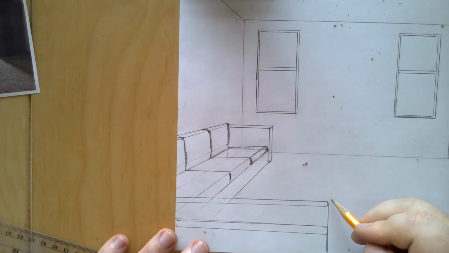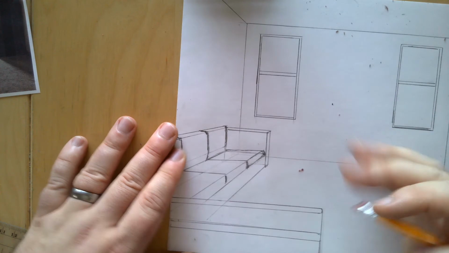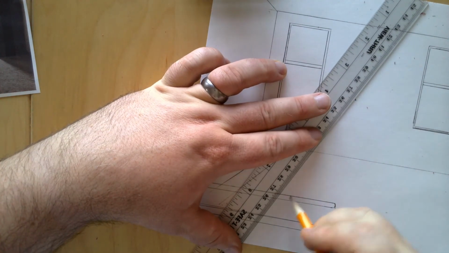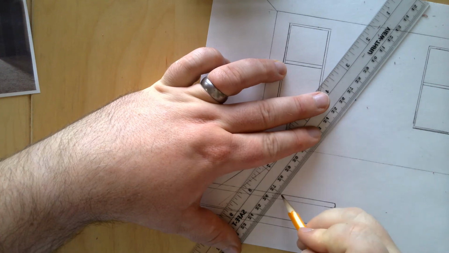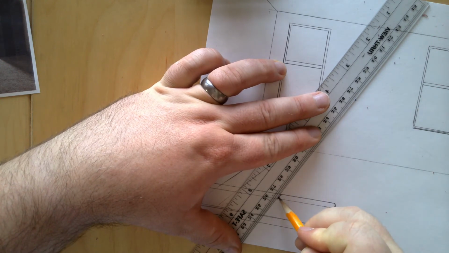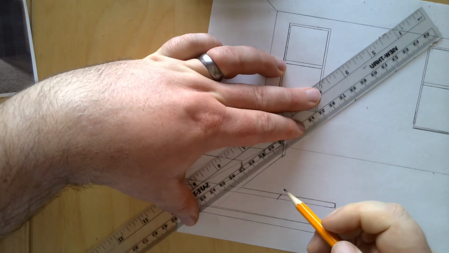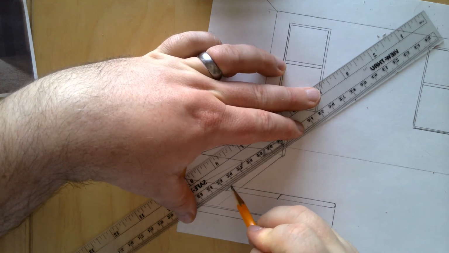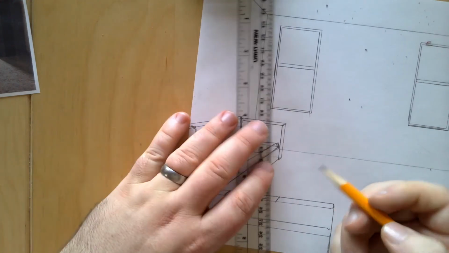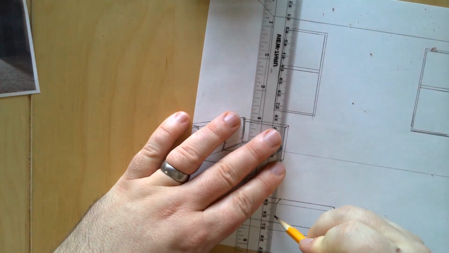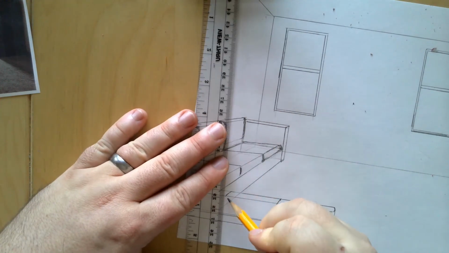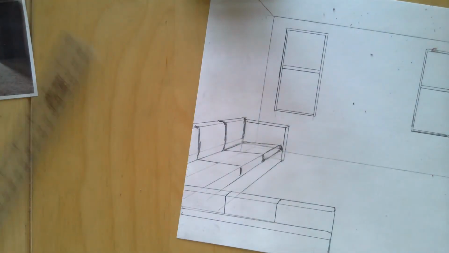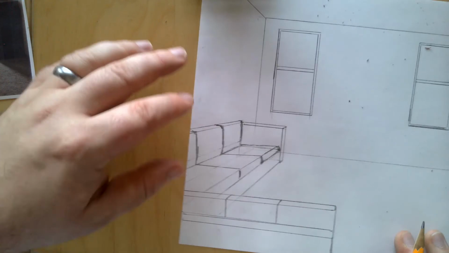Now there is an arm. I'll start here. For the cushions themselves, I'll match the ruler up to the vanishing point. And for the tops of the cushions, I'm just going to match those up to the vanishing point and then go straight up and down. Now there's an arm to this couch.